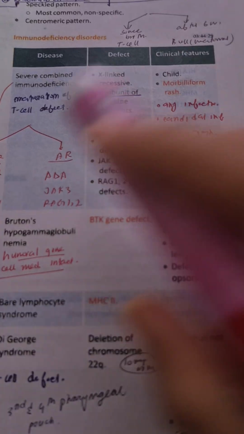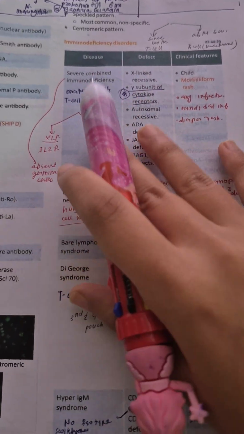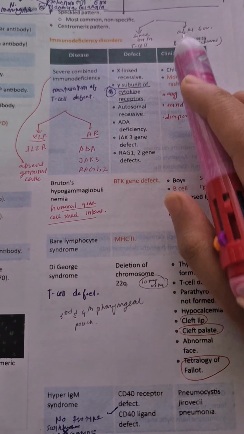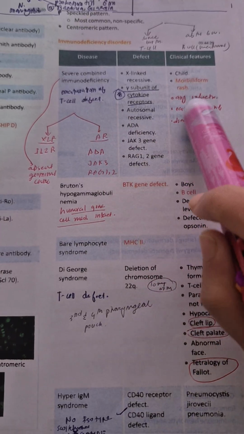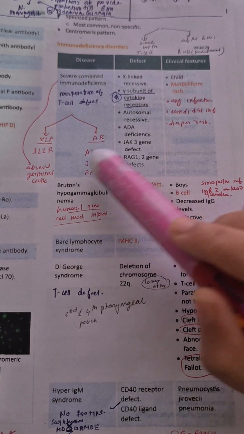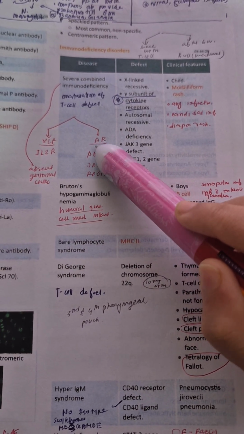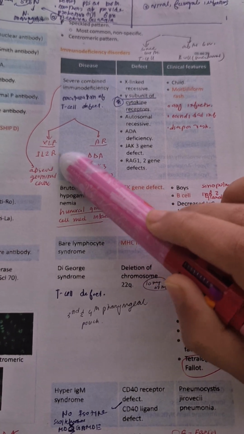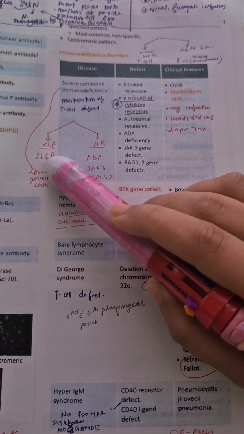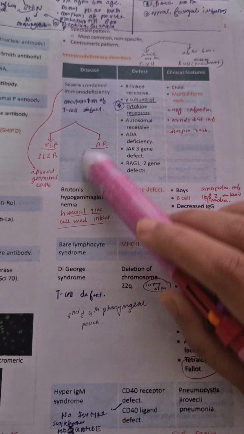Okay. Then, first, it's severe combined immunodeficiency disorder. It is one of the most severe forms of immunodeficiency disorder. It is a T cell defect and it is present since birth. It can be of two types: X-linked recessive and autosomal recessive. ADA deficiency is autosomal recessive. Interleukin 2 receptor defect is X-linked recessive. A for A, and X-linked, X second, interleukin 2 receptor.